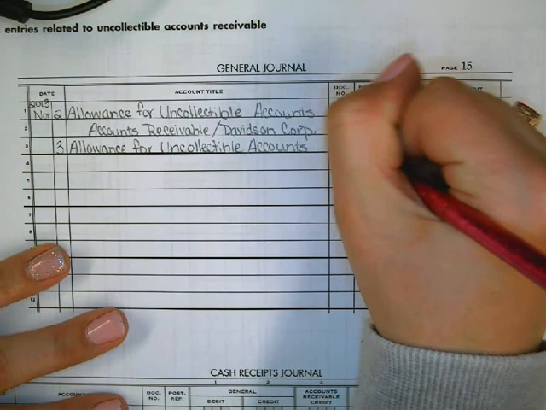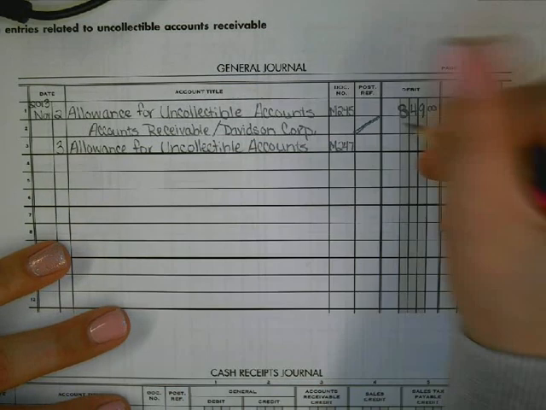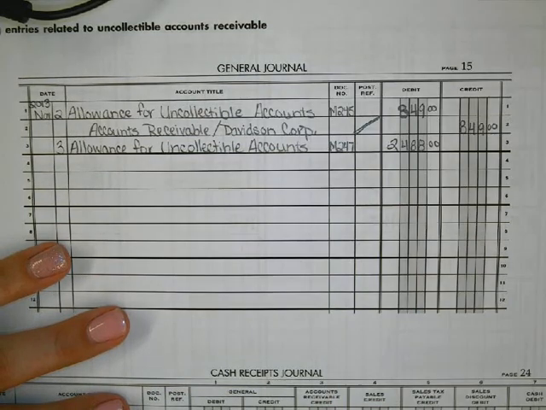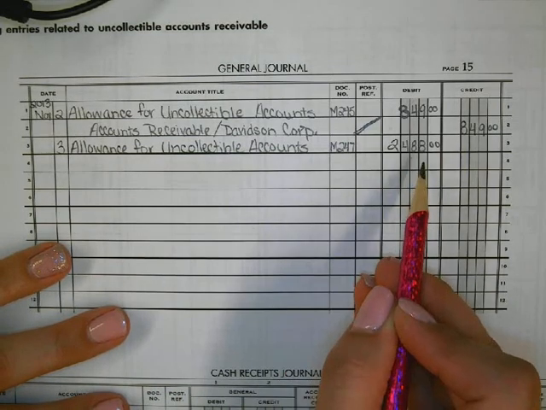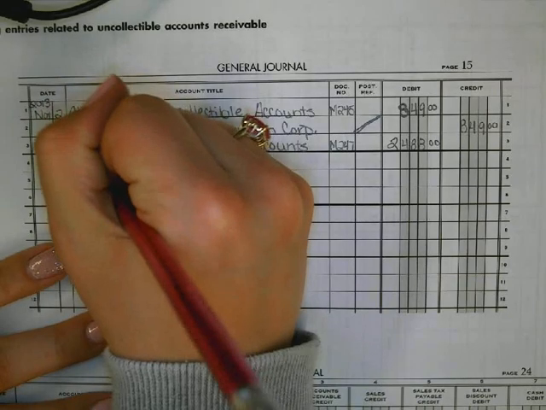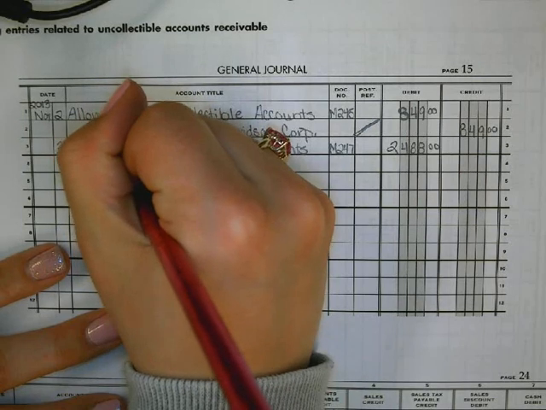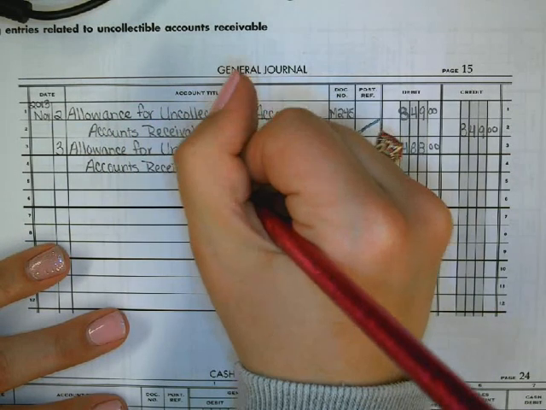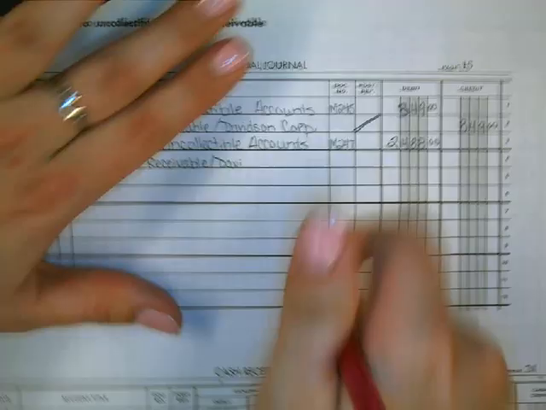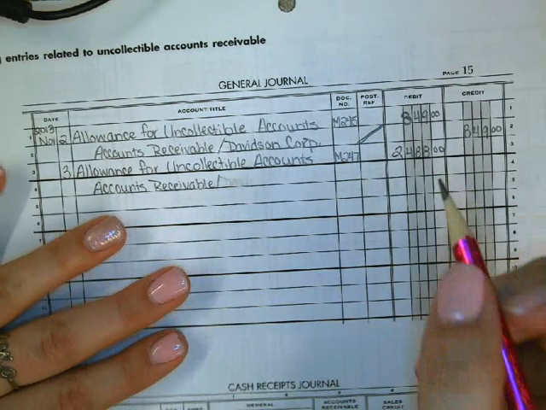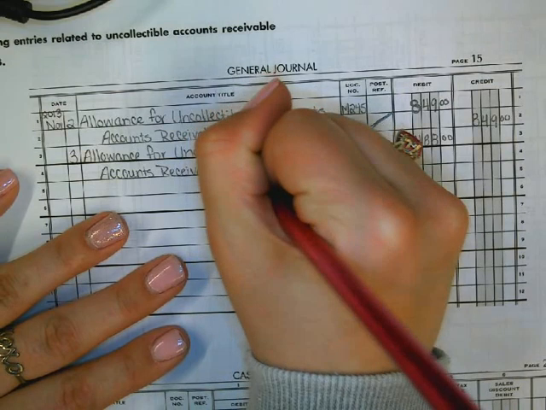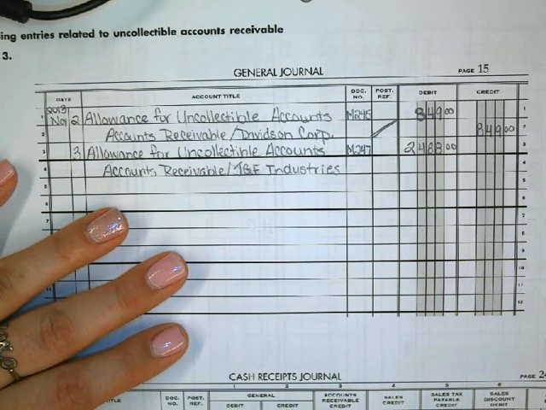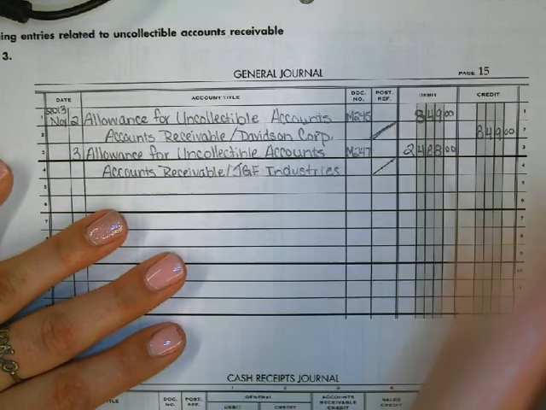And we are taking out $2,488. And with that $288, we are then going to pay off, or we're going to bring that accounts receivable to 0. Oops, not Davidson. This was JGF Industries. Again, do not forget to put your slash there. And then I'm going to credit that for $288.